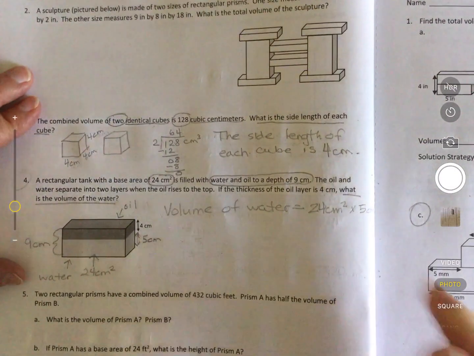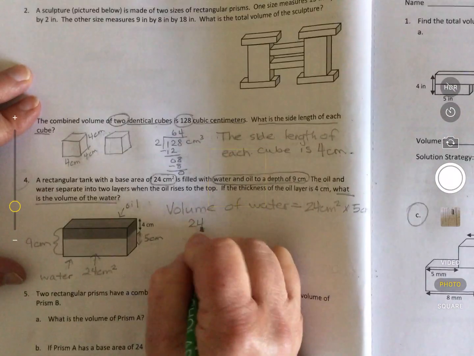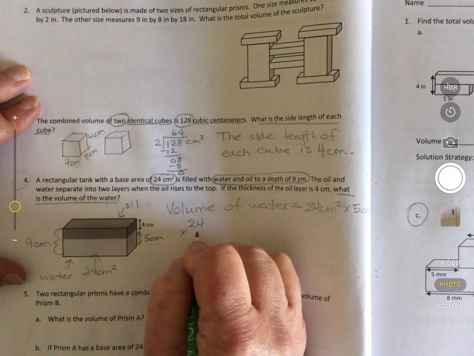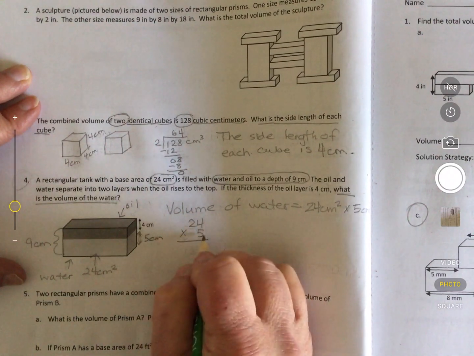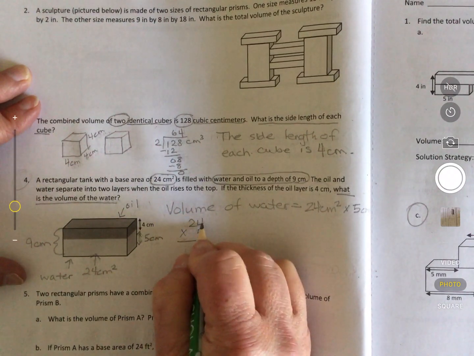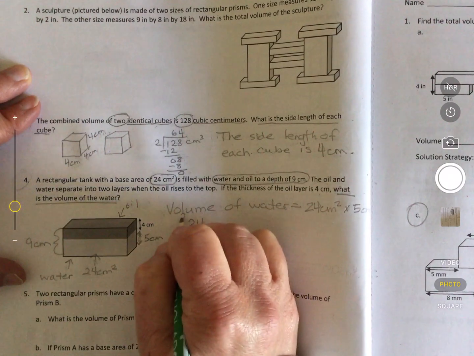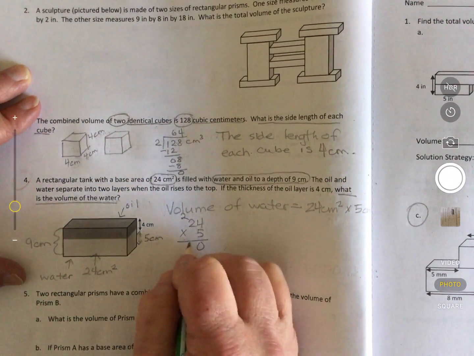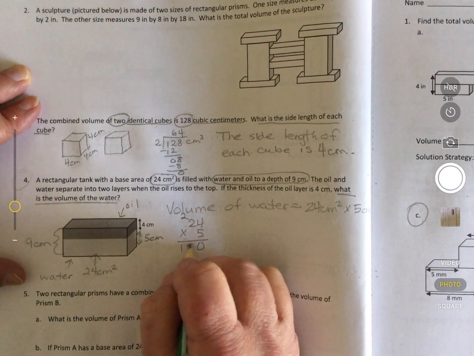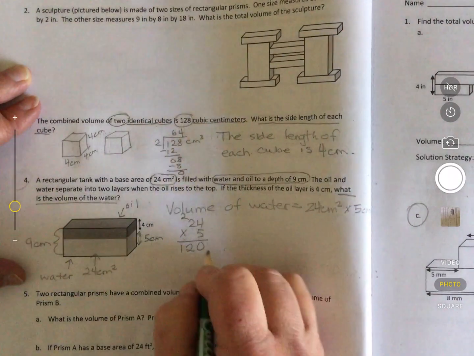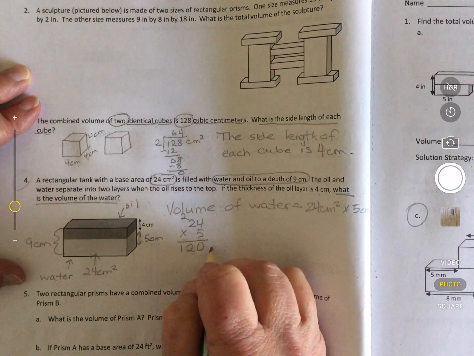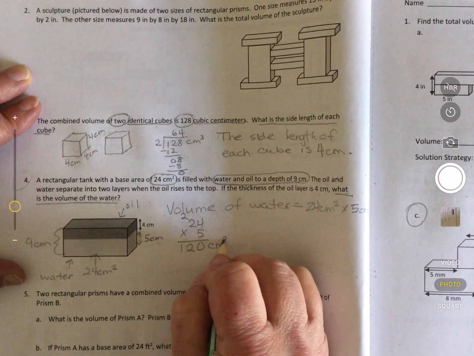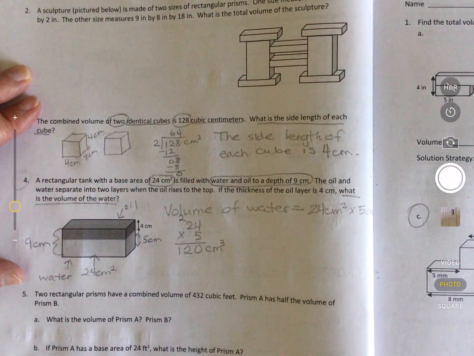Okay, so I like to multiply vertically and add vertically too. So we have 5 times 4 is 20. 5 times 2 is 10 plus 2. And so then we have 120. And then we did volume, so that's centimeters cubed. So all we need to do now is just write a sentence.